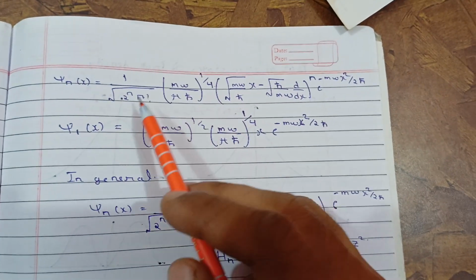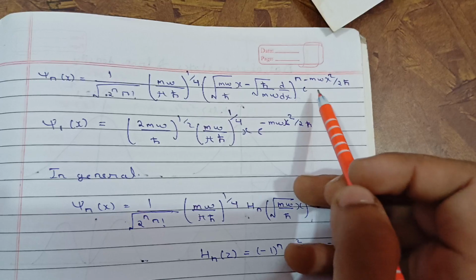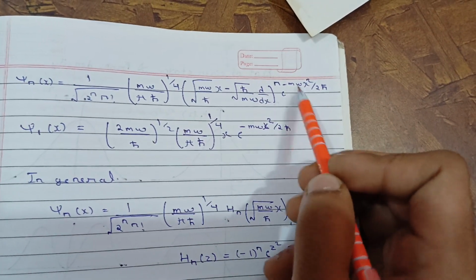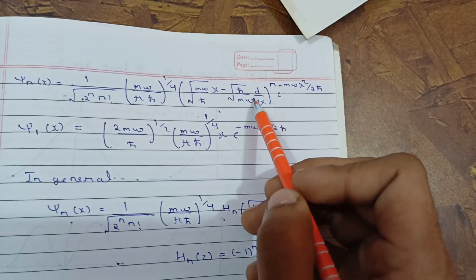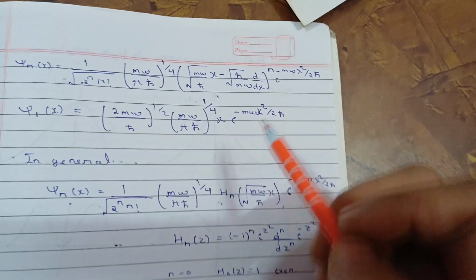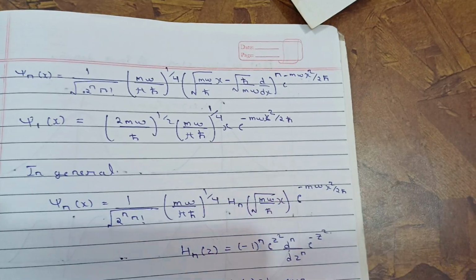Now we need to find the first eigenstate. So just substitute n equal to 1. So you will get 1 here, 1 here, and 1 here. So this is nothing but just multiply this inside. It will be multiplied with this, and this is dy dx of this. So try to solve it. In 2 steps, you can get this equation very easily. Now this is your first eigenstate.